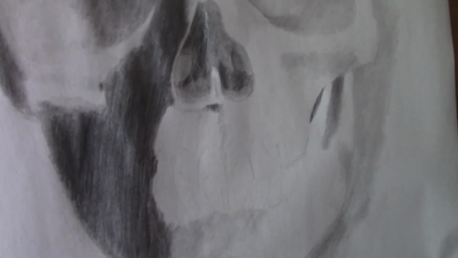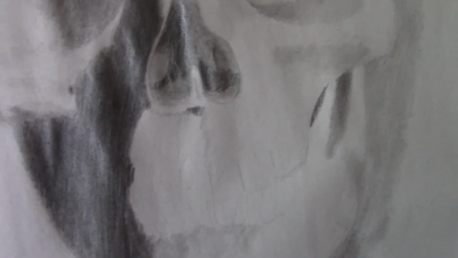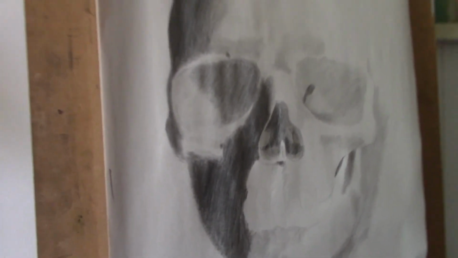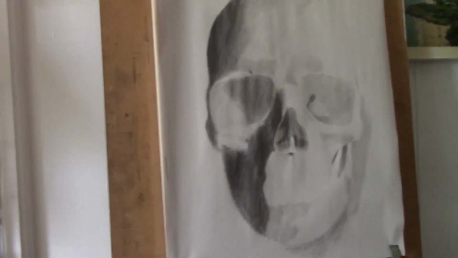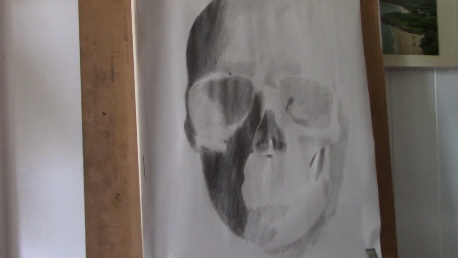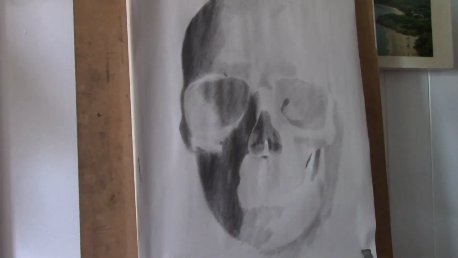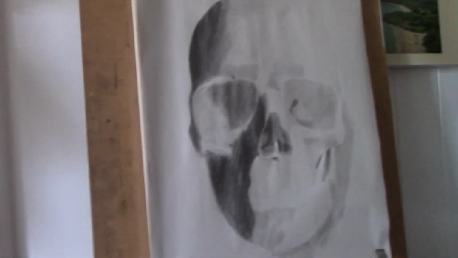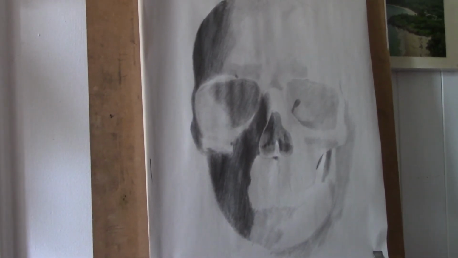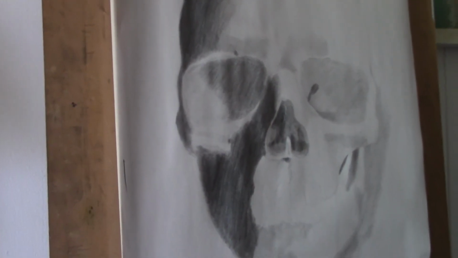Maybe you can see I've very, very lightly sketched in with my HB pencil where the teeth are going to go. And with the finished product, I'm not going to use any line to define the three-dimensionality of it. Sorry, I'm adjusting the camera here. I'm going to focus in a little bit on the teeth.